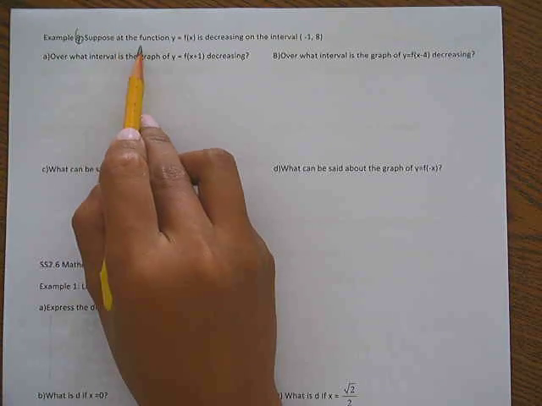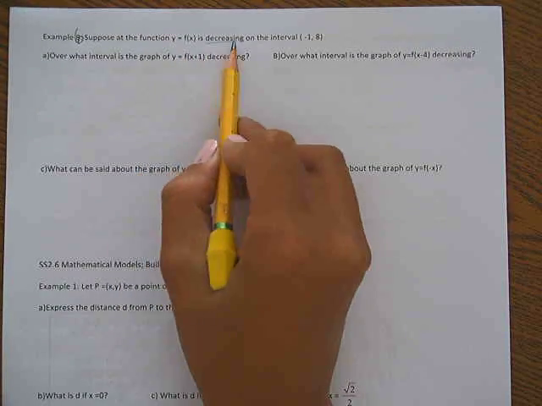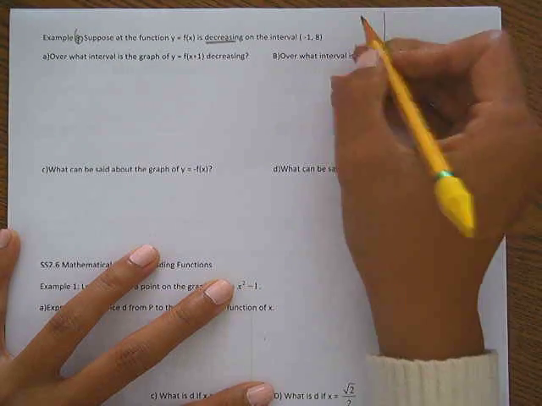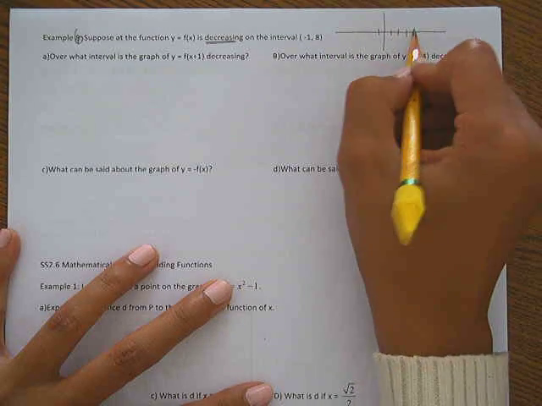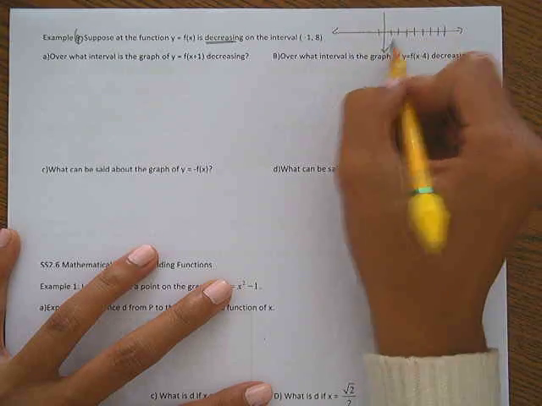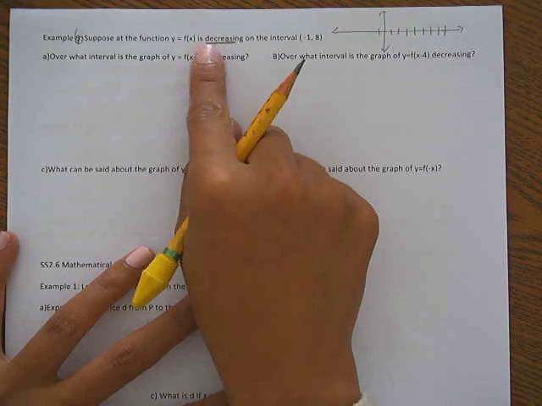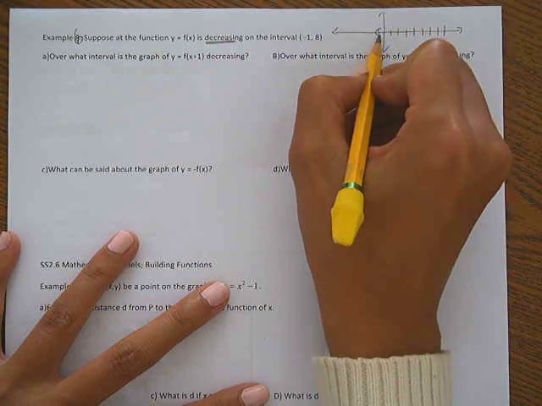Suppose the function y equals f of x is decreasing on the interval -1 to 8. So let's sketch that out. -1, 1, 2, 3, 4, 5, 6, 7, 8. This is just a sketch. I do not know what the function is, but I know it is a decreasing function, and by the way, it does not include the endpoint, so it is open.